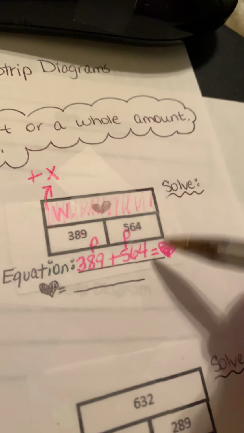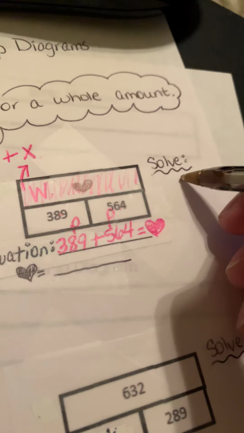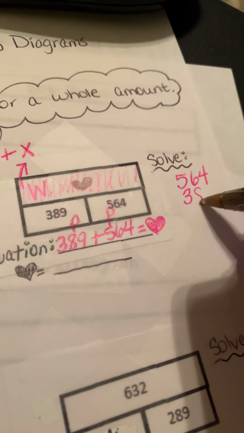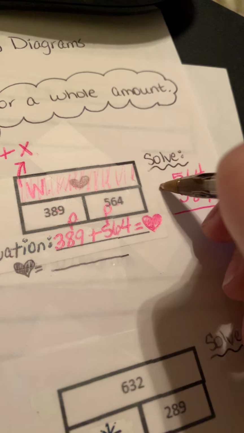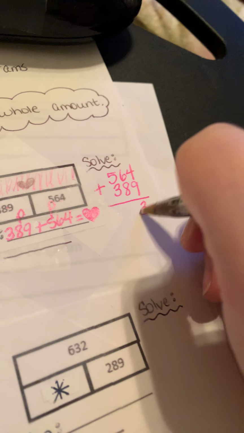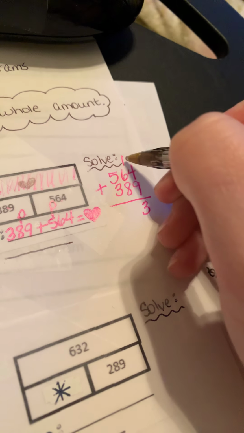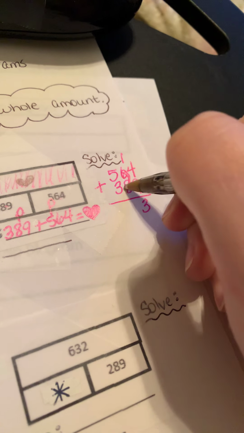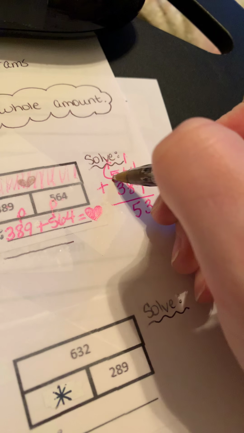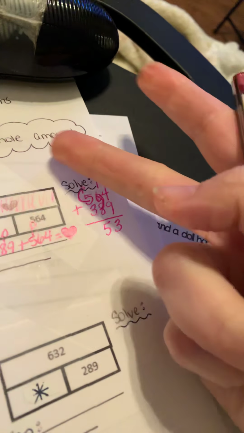And again, this is algebra. We do not solve it horizontally. 500 is more than 300, so I'm going to write 500 first. So we have 9, 10, 11, 12, 13. So we're going to write the 3 and carry the 1. I'm going to connect 6 and 8, which is 14 plus 1. And I know 1 plus 5 is 6, 7, 8, 9.